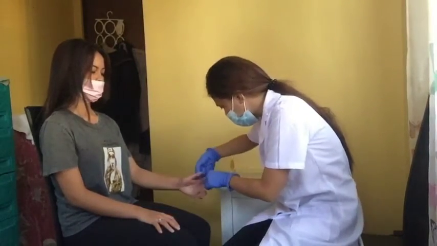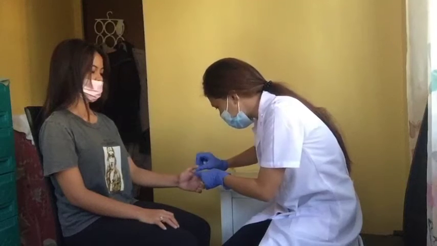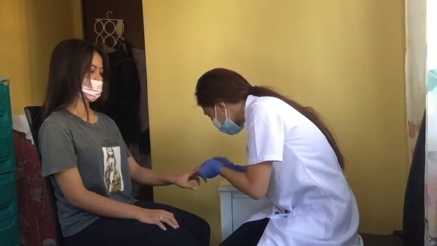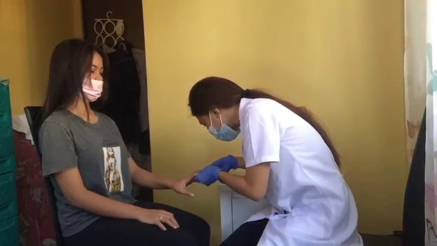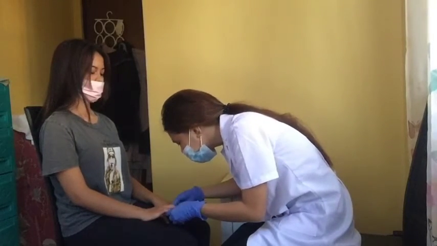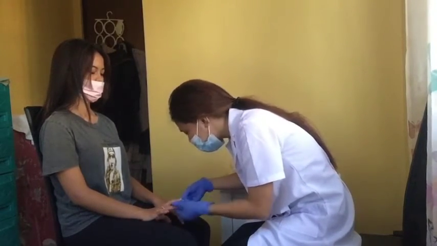Then perform the blanch test of capillary refill. Press two or more nails between your thumb and index finger, looking for blanching and return of pink color to the nail bed. The nail will blanch when pressed but immediately return to its normal color when pressure is released.